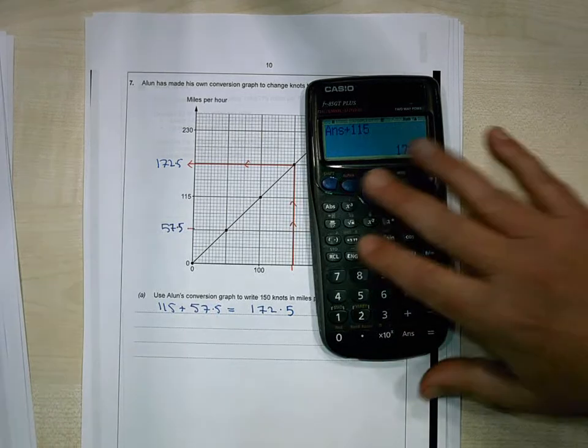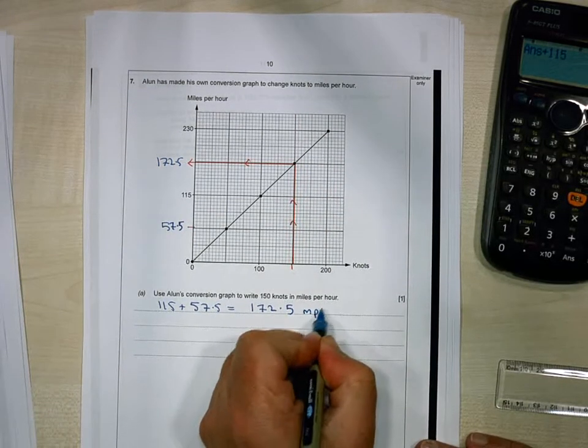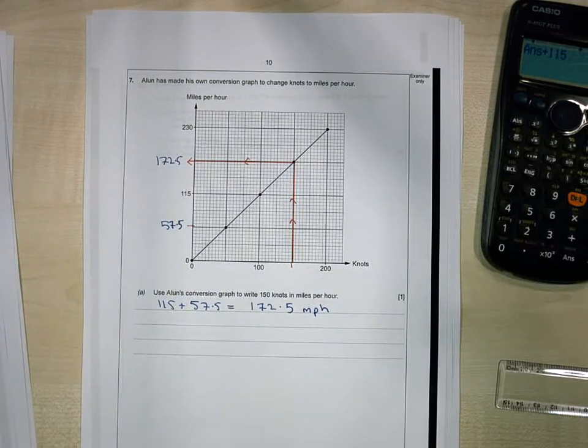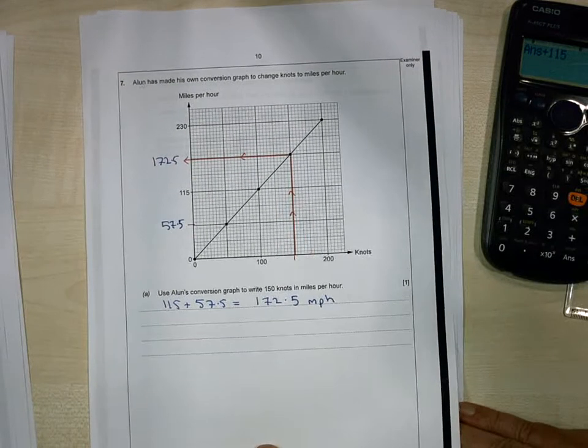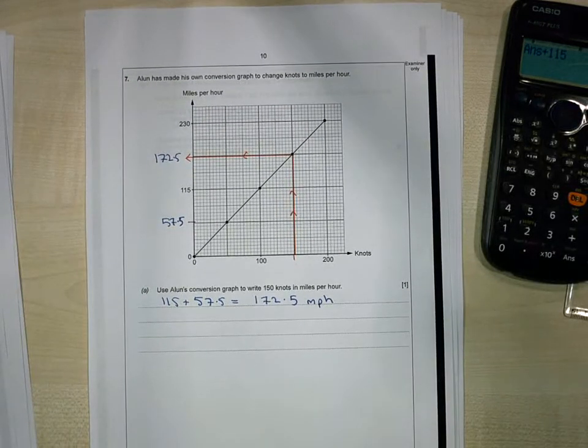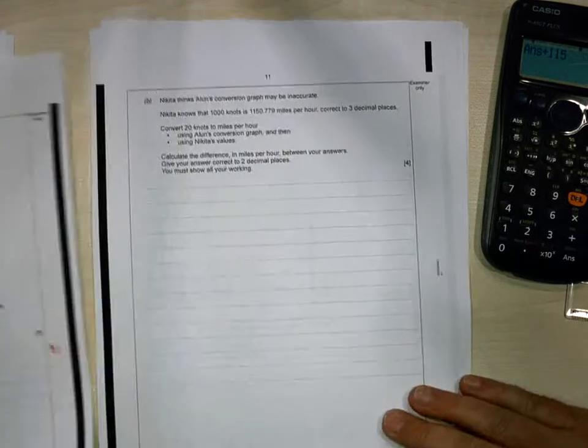So to write 150 knots in miles per hour, it's 172.5. And there's just one straightforward mark for that. It's right or wrong. Then we come to part B.